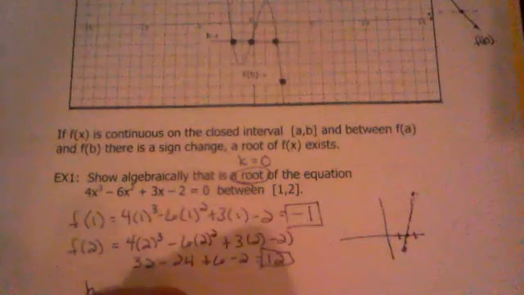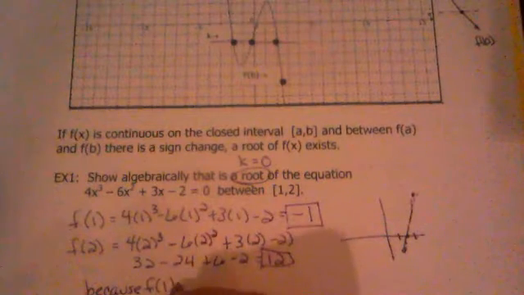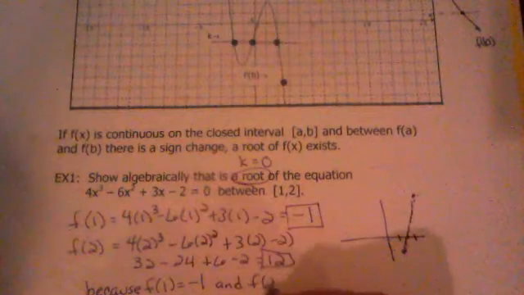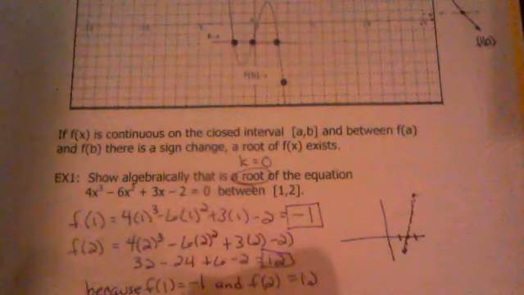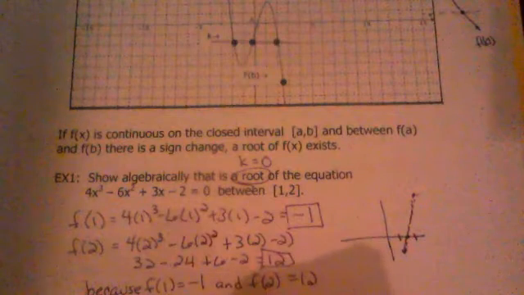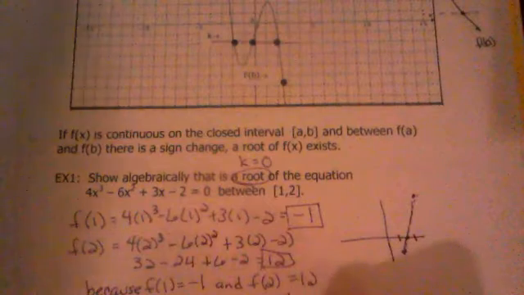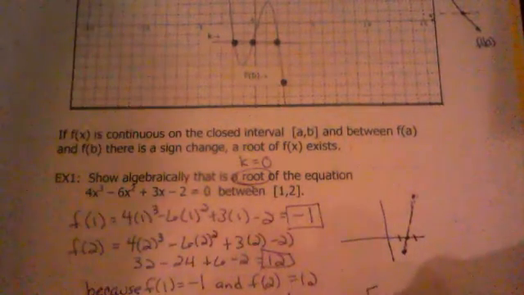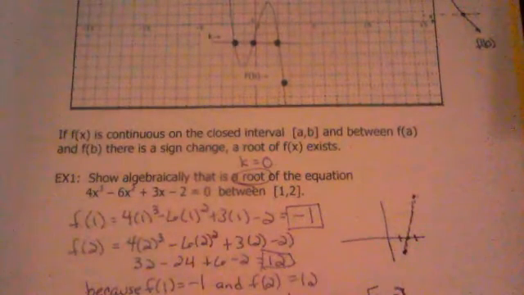Because f of 1 was negative 1 and f of 2 was 12, there is a root, or a 0, between 1 and 2, when x is 1 and 2.